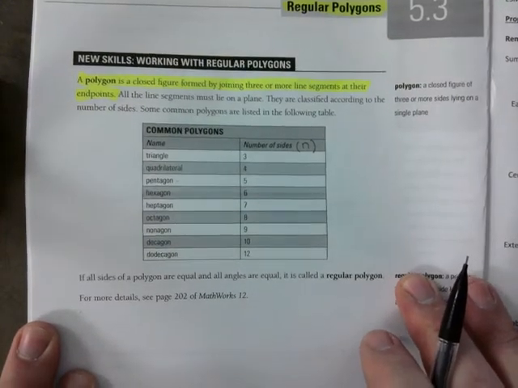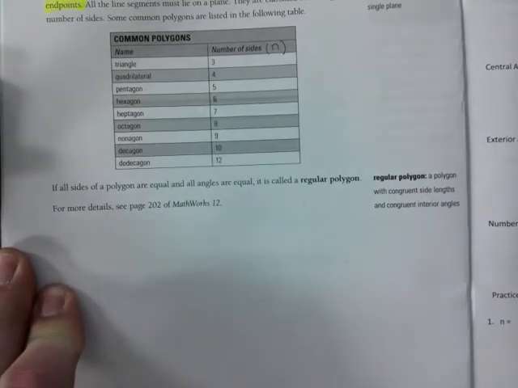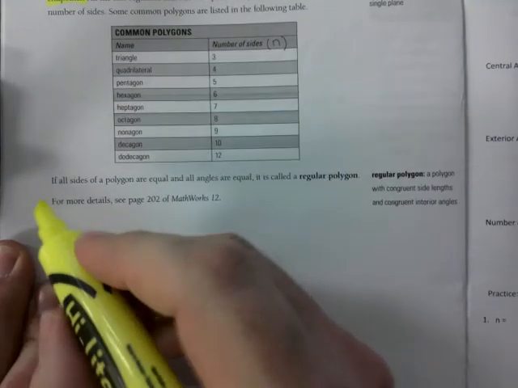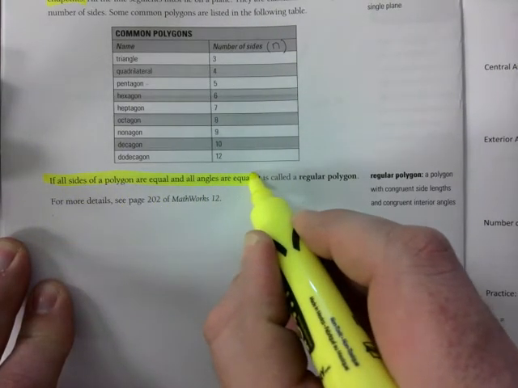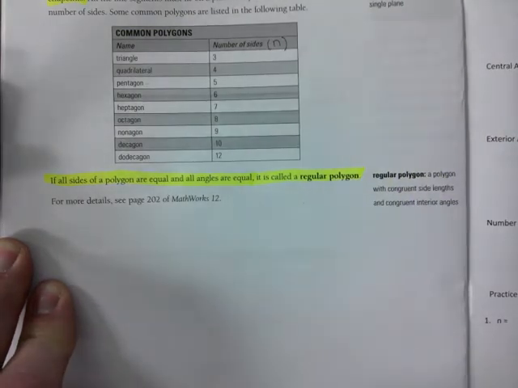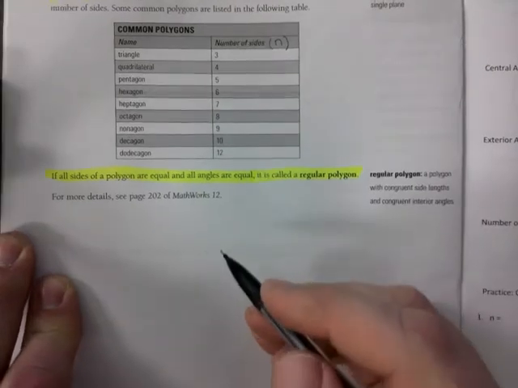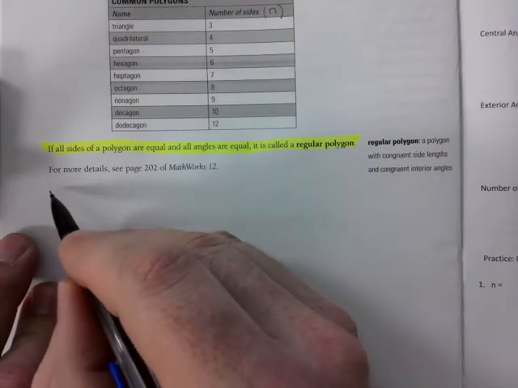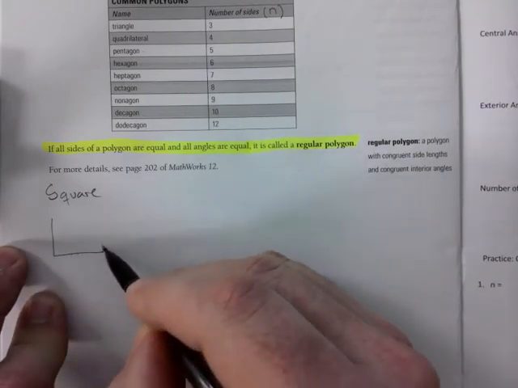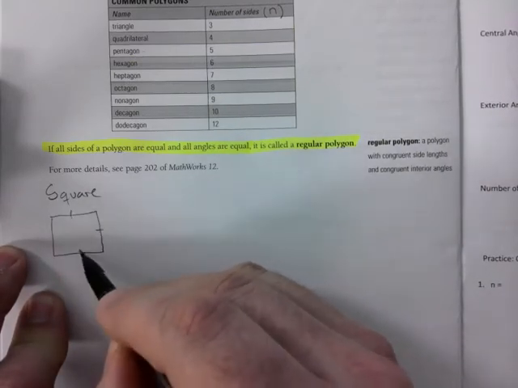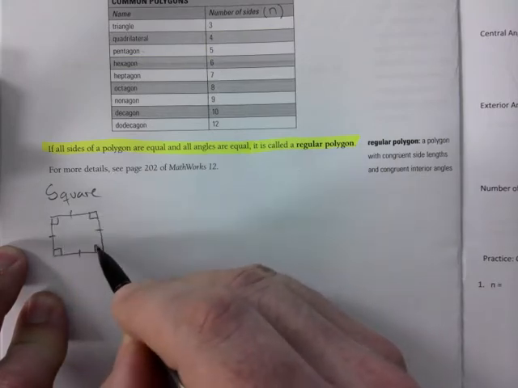Okay. If all sides, watch, this is worth highlighting or underlining. If all sides of a polygon are equal and all angles are equal, it is called a regular polygon. So for example, a square, all sides would be equal and all angles would be equal, correct?